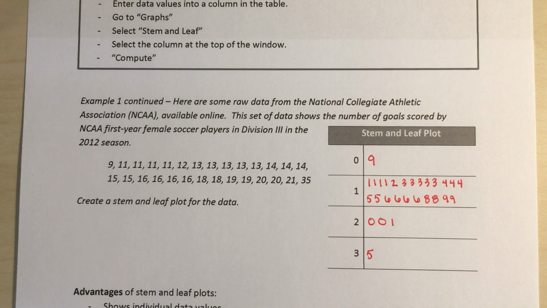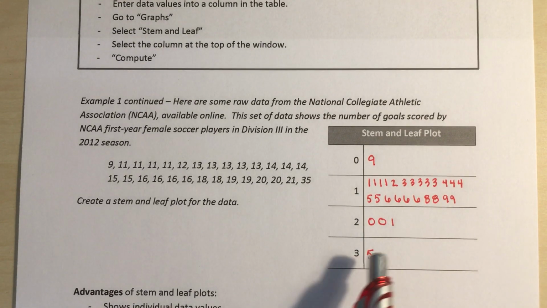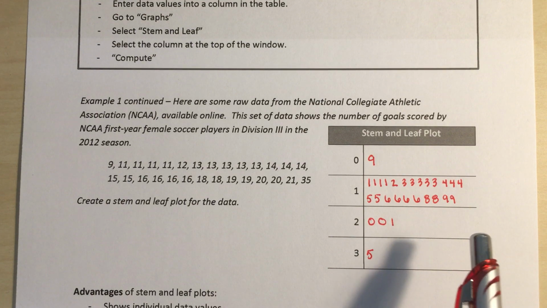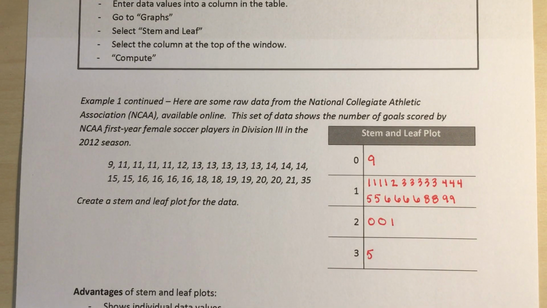Now we can answer different interpretation questions that are similar to what we looked at from our dot plot earlier. We see that we have 1 value here, 1 here, 3 here. If we count these all up, there's going to be 20 values here. We could answer different questions about the number of data values that we have, different percentages that we could find, and all those other similar types of questions that we can do for our other types of graphs as well.